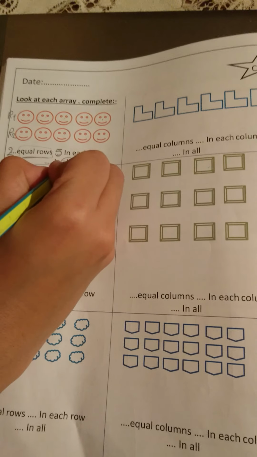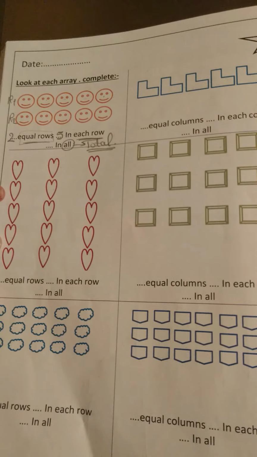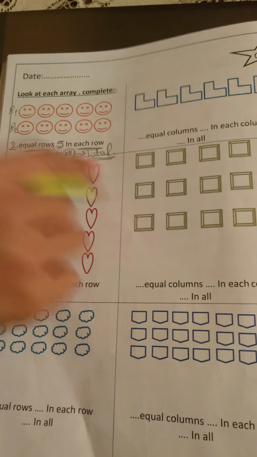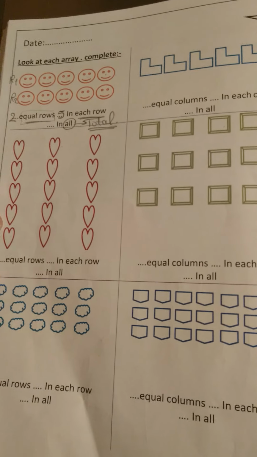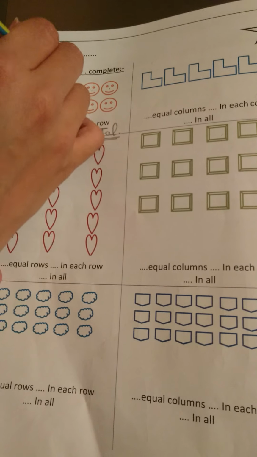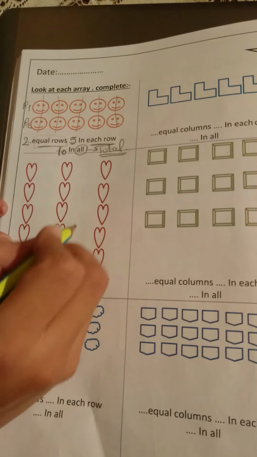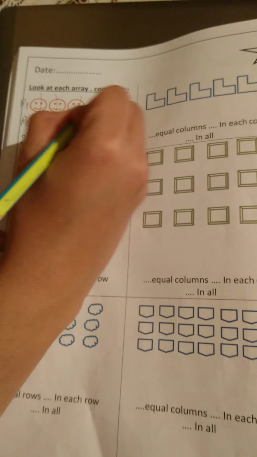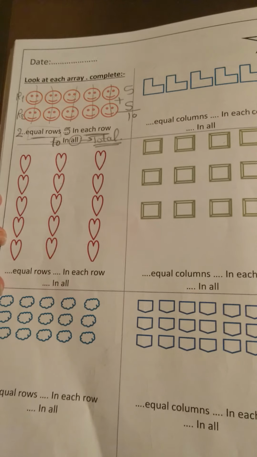So the total number of objects. How can I get it? The word "all" means the total. So I can skip counting. I have 2 ways to get the total. By skip counting: 2, 4, 6, 8, 10. Or I have another way: 5 plus 5 equals 10.